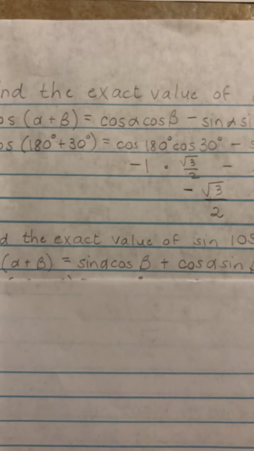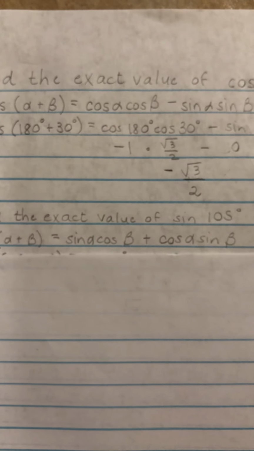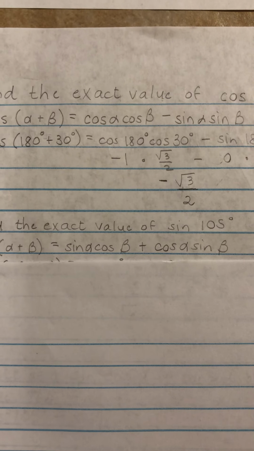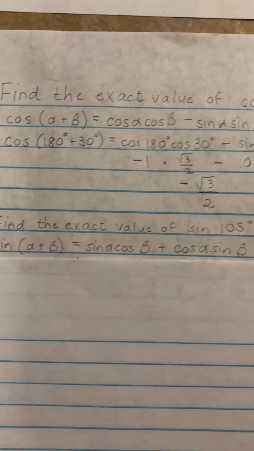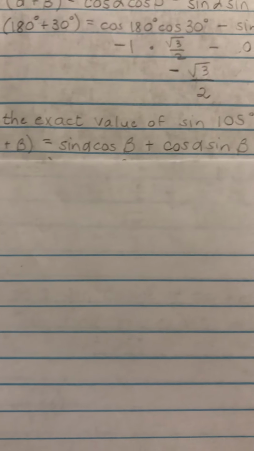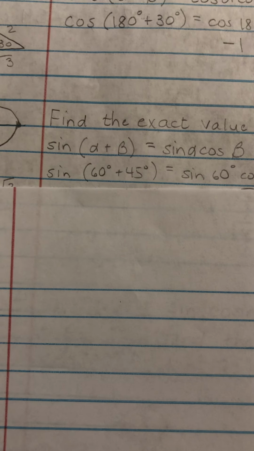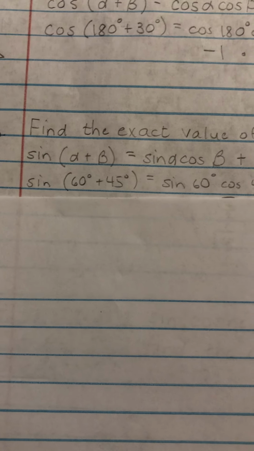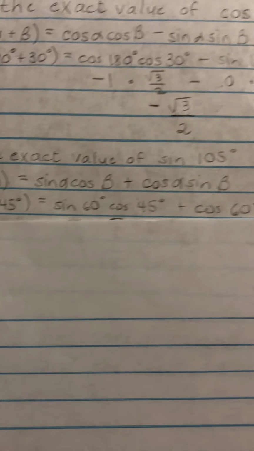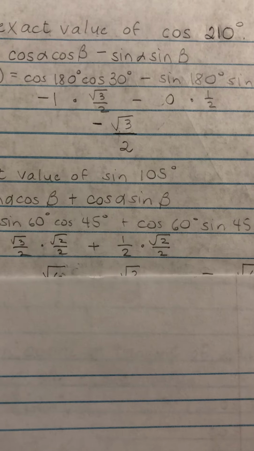Here's an example of finding the exact value of the sine of 105 degrees. So the sine of alpha plus beta is equal to sine alpha cosine beta plus cosine alpha times sine beta. I break up 105 degrees into two angles that I know, so I use 60 and 45. I plug in alpha is 60, beta is 45.